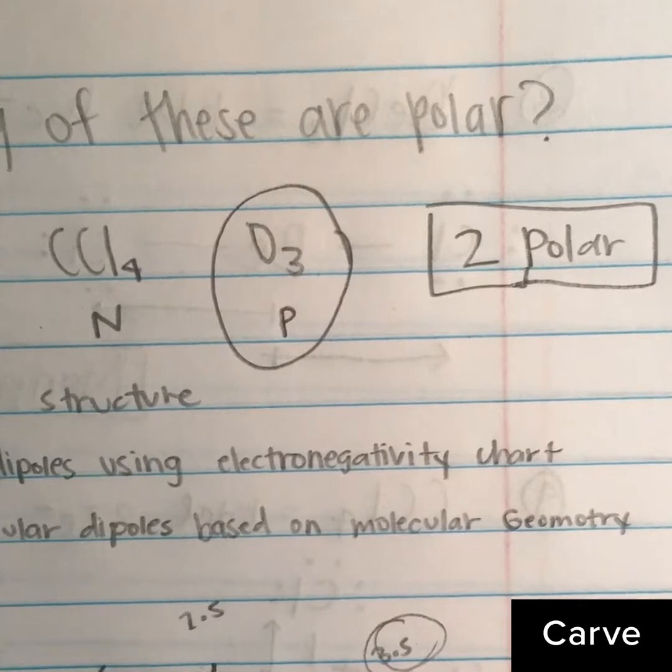Some common mistakes for problems like these are not drawing your Lewis structures correctly in the very beginning. This can mess up your entire problem. If you don't have the Lewis structure right, you won't get the correct net molecular dipoles, and you also won't get the correct molecular geometry. So just really focus on getting those Lewis structures correct the first time. Double check them if you need to, so you can get those easy points.